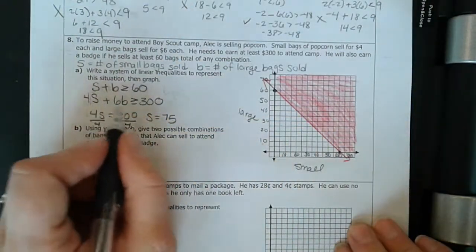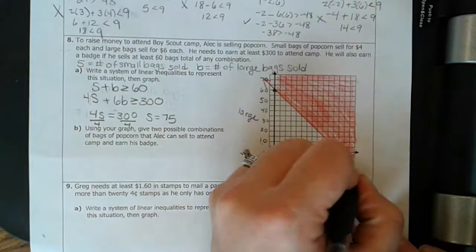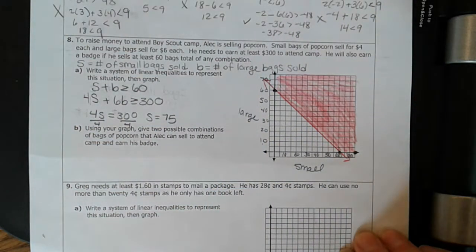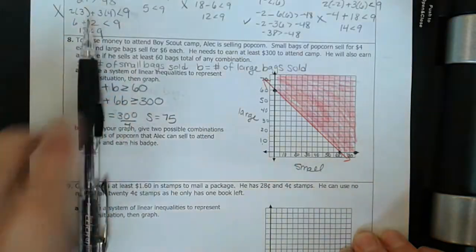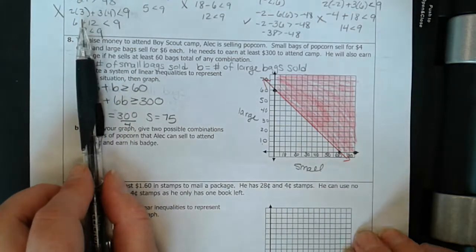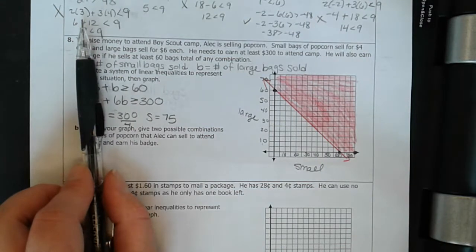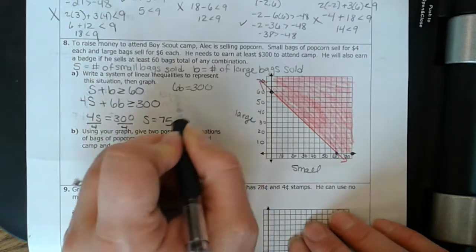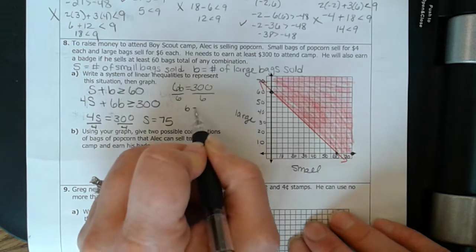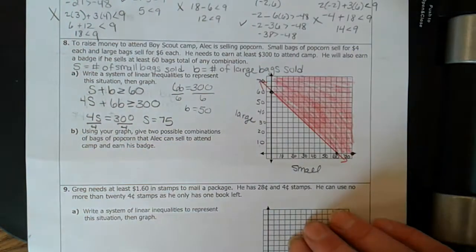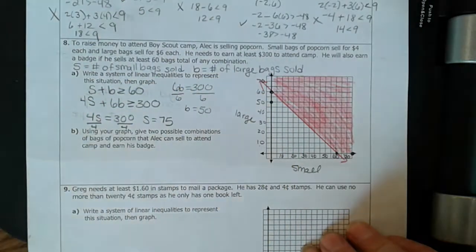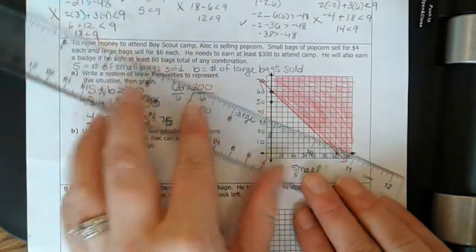So if he sold 0 large bags and just small bags, he needs to sell 75 of them. So this point would work to get to his $300. Now, if he didn't sell any small bags at all and only sold large bags, how many would he have to sell? Well, that comes out to 50, right? Because we end up with 6b equals 300. Divide both sides by 6, and b is going to be equal to 50. So if he sold 50 large bags and no small bags, that would be right here, and that also works. That also satisfies that constraint.